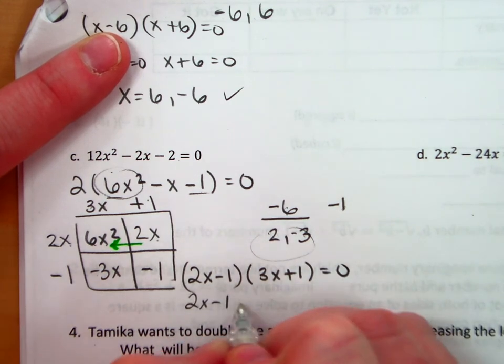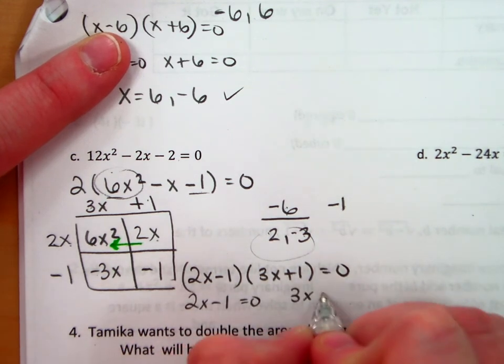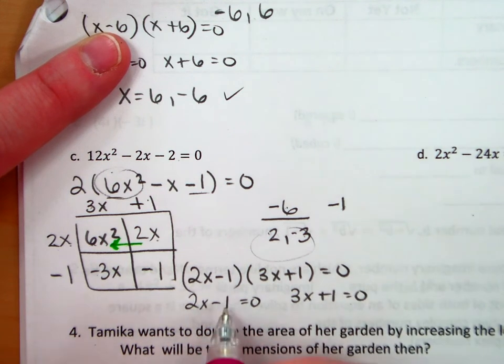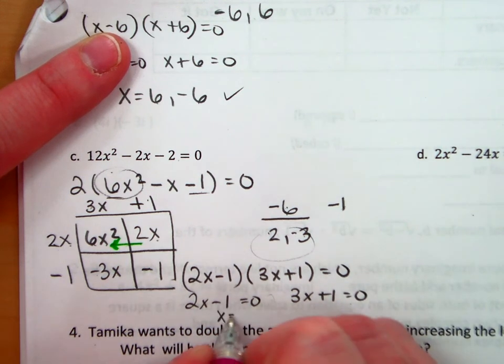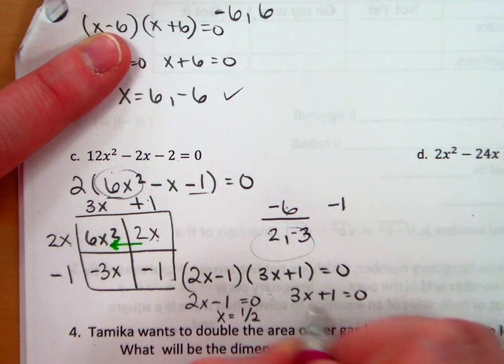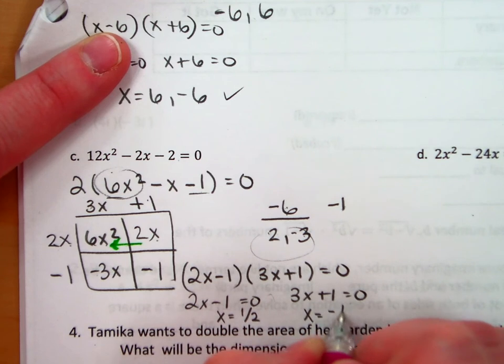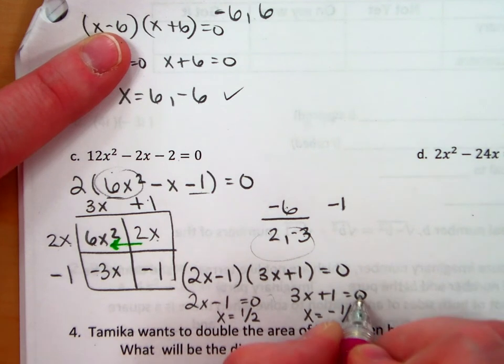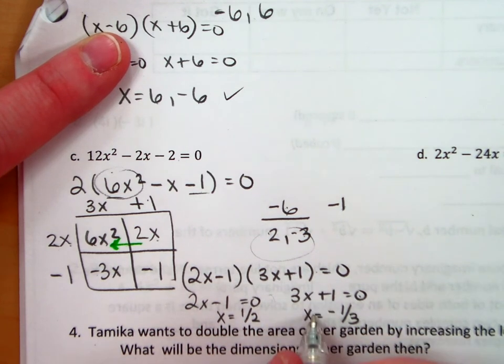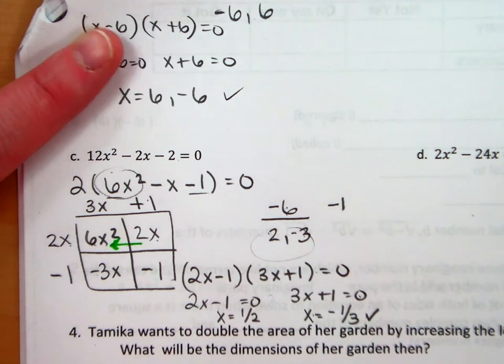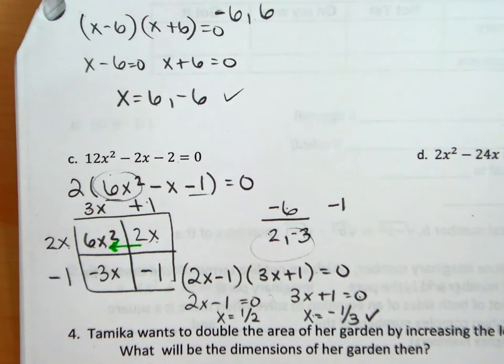2x minus 1 equals 0. 3x plus 1 equals 0. Solving these out, add 1 divided by 2, x equals 1/2. Subtract 1 divided by 3, x equals negative 1/3. You must show me this step, you must show me this step, and you must show me these. These are my solutions, and there we go. If it's a real life problem like the bottom down there, number 4, we will want to make sure that we work it out.